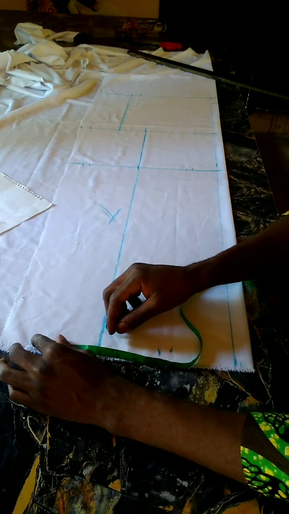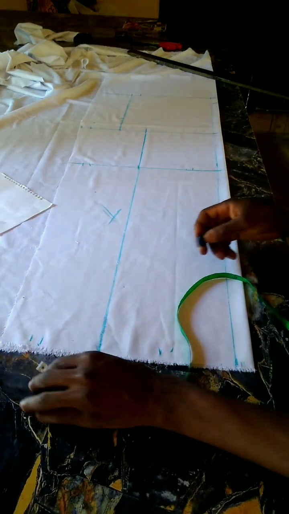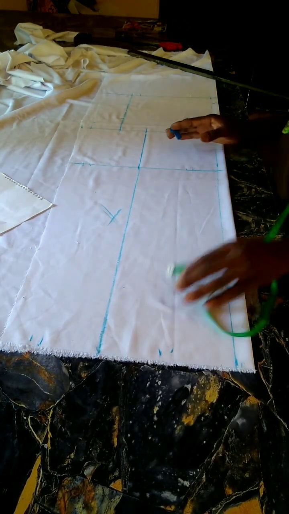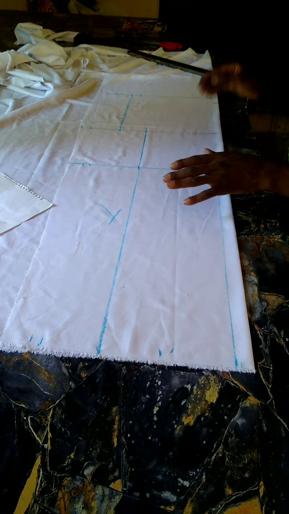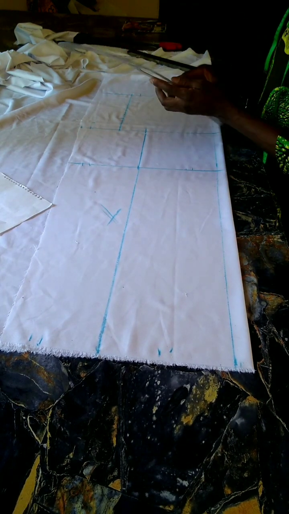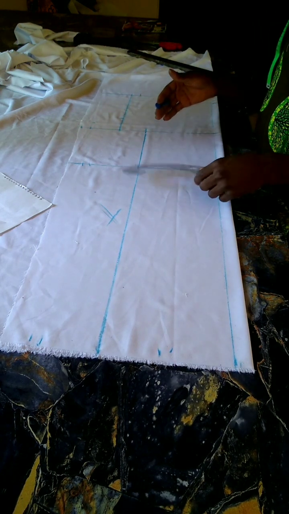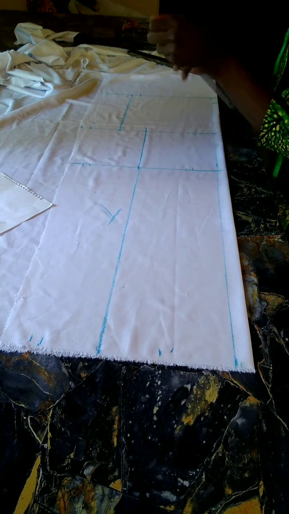After you might have marked it downward, add your ½ inch sewing allowance. Upward, you also add your ½ inch sewing allowance. Hope you see what I'm doing. Now it's high time I connect the lines together.